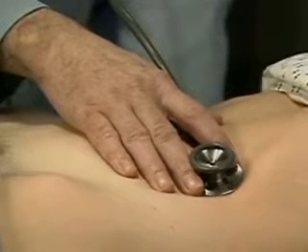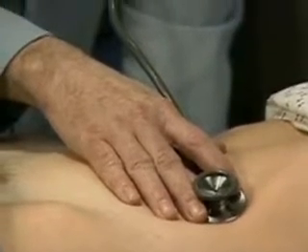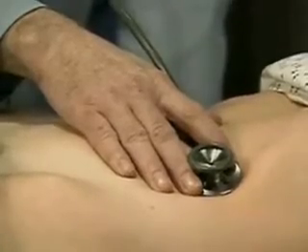If present, a bruit would sound like this. In a patient with hypertension, a bruit raises suspicion of renal artery stenosis, but most bruits have other causes.